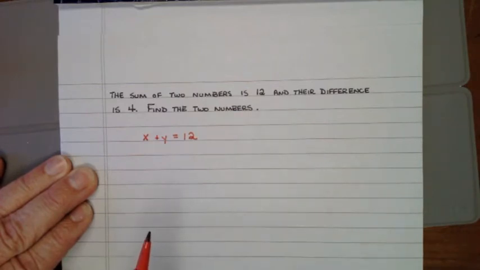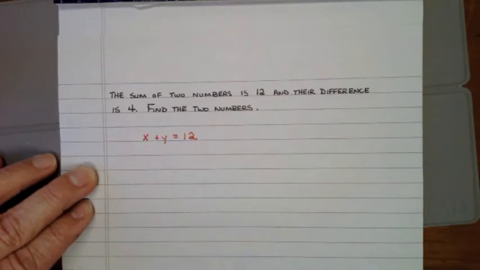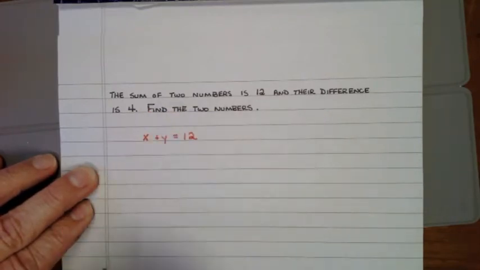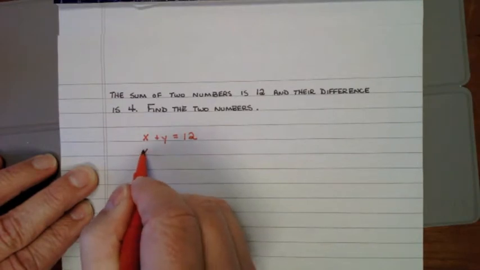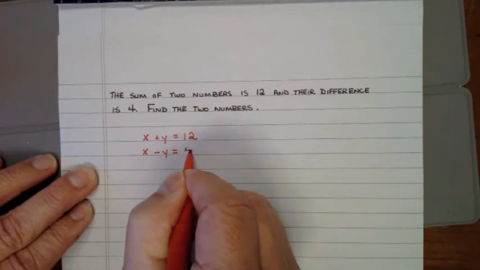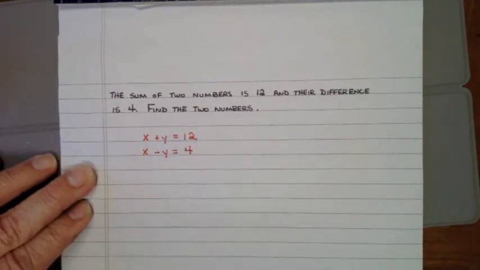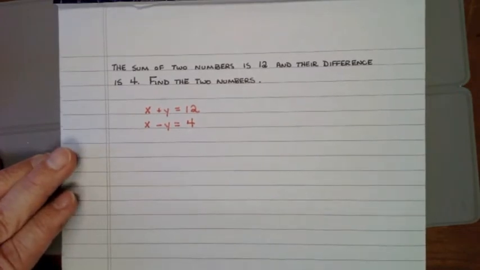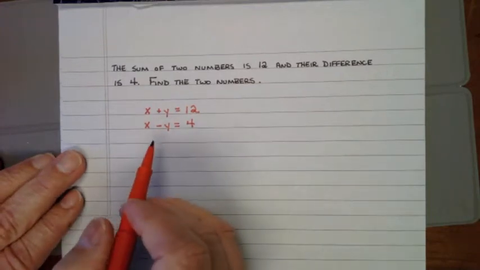Then I'm going to set up a second equation. The second equation is telling me the difference of these two numbers is 4. So difference means subtract, so I'm going to subtract these two numbers, and when I subtract them, I'm supposed to get 4. Right now, it looks like these two equations I've set up are in standard form. Since they're in standard form, it would probably be a good idea for me to use elimination to solve this. So that's what we're going to do. We're going to use elimination to solve this.